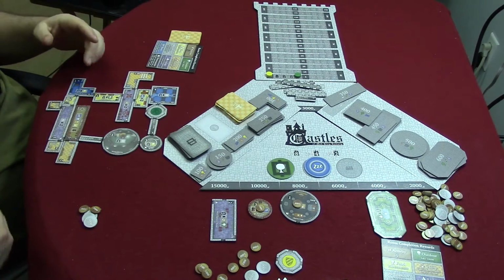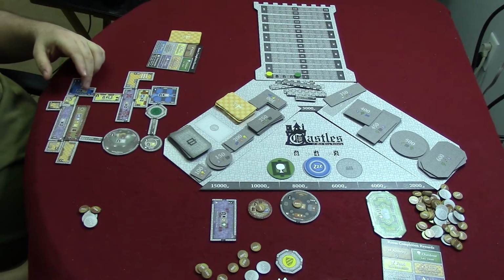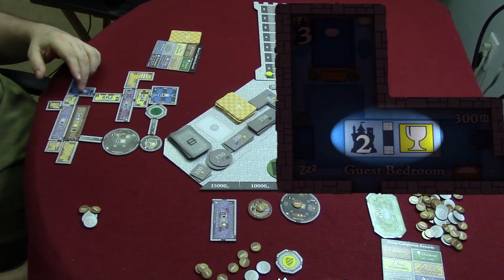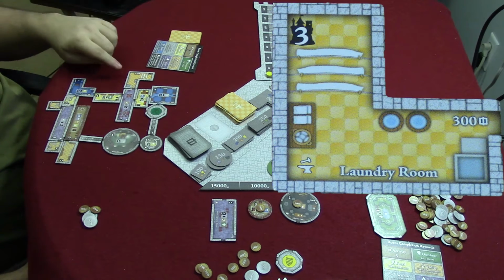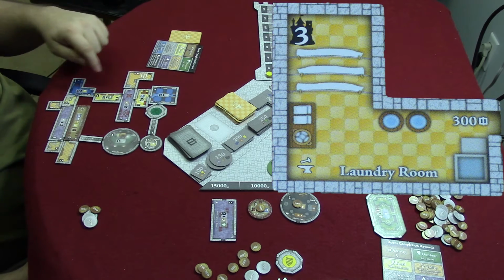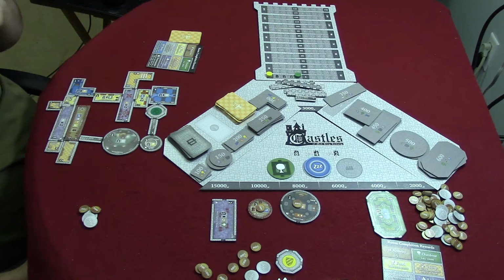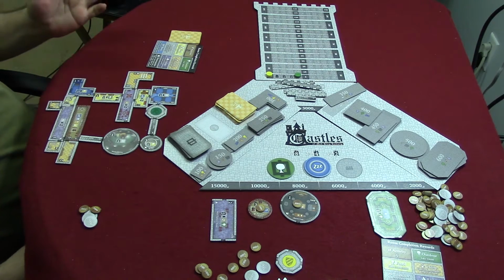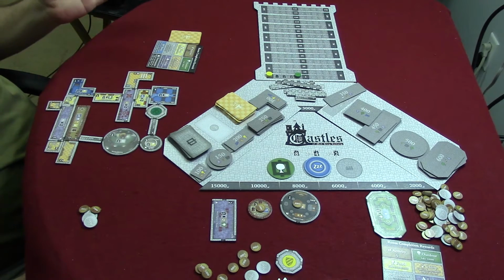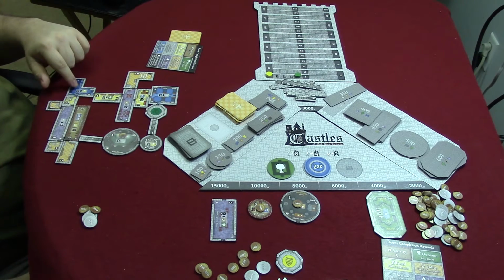Now, once we score the points for laying the tile, we will look at the center symbols on the tile. Not all the tiles have it, as in the case of the laundry room, that does not have these, but most of them do. When we look in the center portion of the tile, we will be able to score points there, usually. Sometimes we get negative points, but usually they are positive.